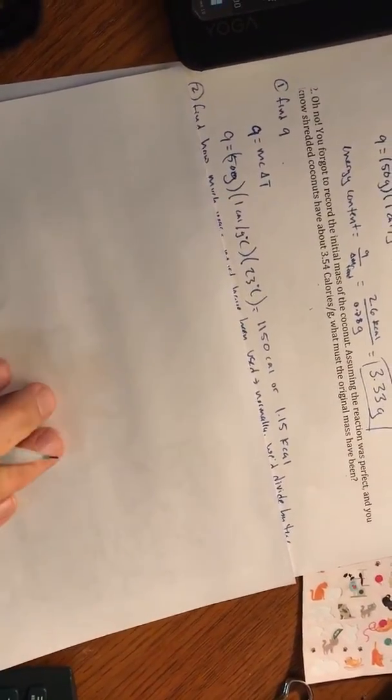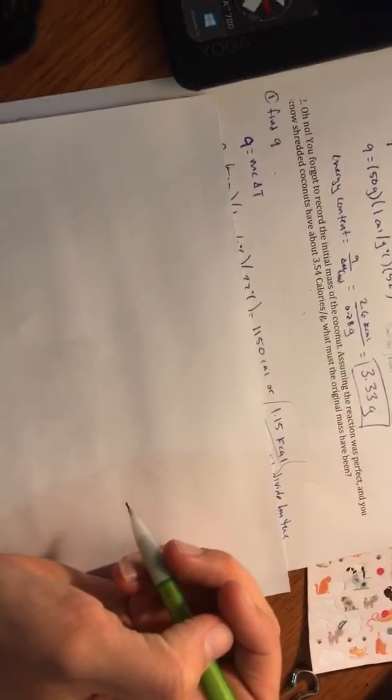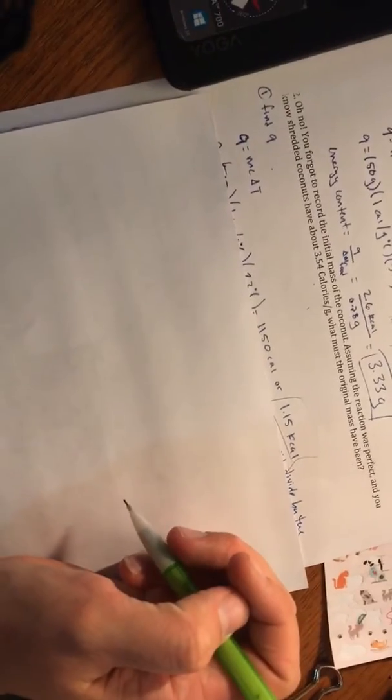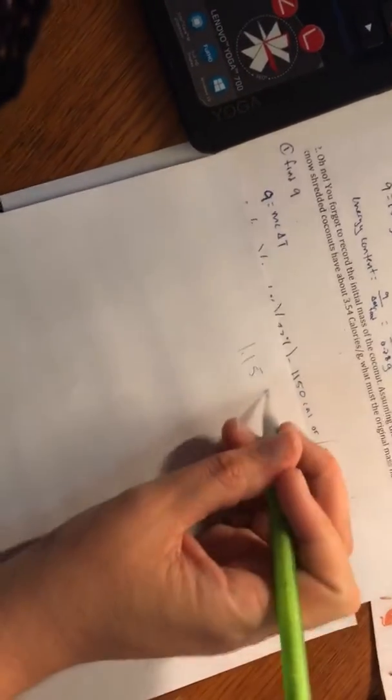So, if you are looking at a problem like this, the first part of it I think everybody seems to be doing just fine, where you solve for Q. If we're looking at number 2, you find the amount of energy that was released when you burned that pecan, or whatever this is, the coconut. And so let's say you have 1.15 kilocalories. Everybody see this, hopefully? Yes.